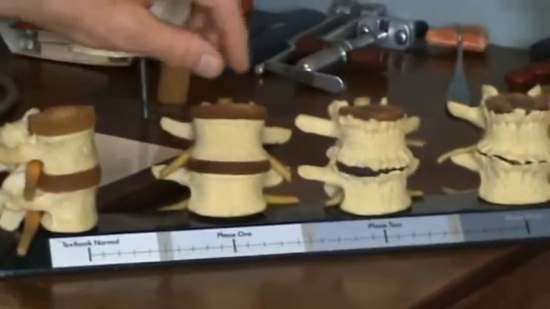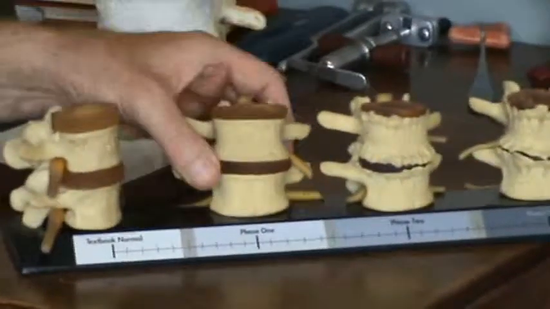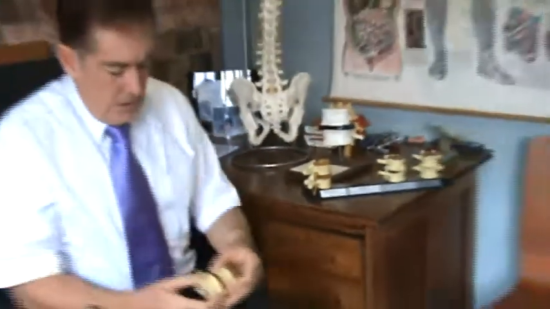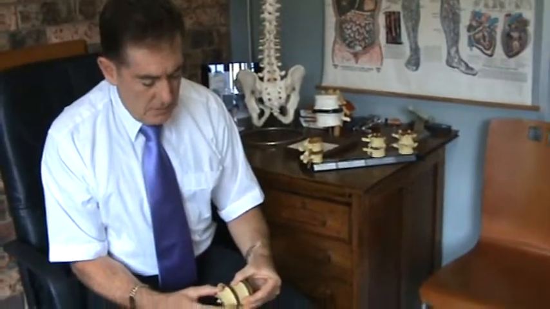And you can see what's happening in these models, where as the disc begins to thin, it begins to harden, and you're not getting the fluid into the disc. So what we try to do when we see disc problems, in particular the compression, is we try to separate the two.